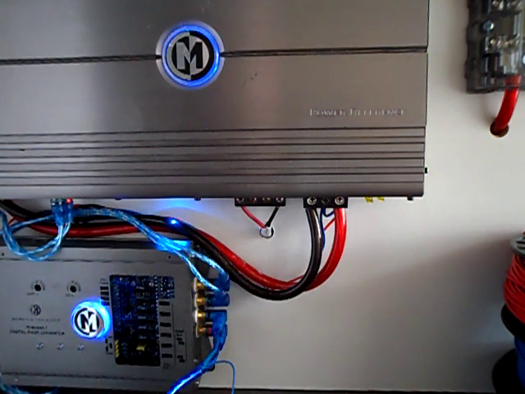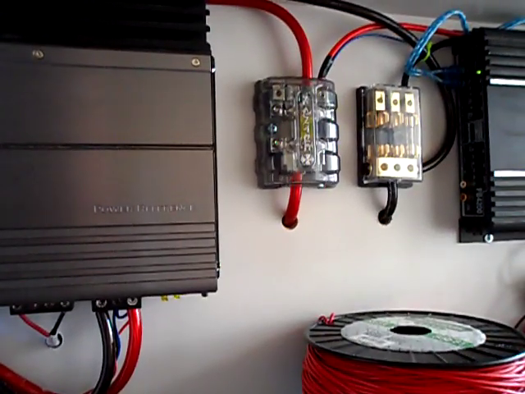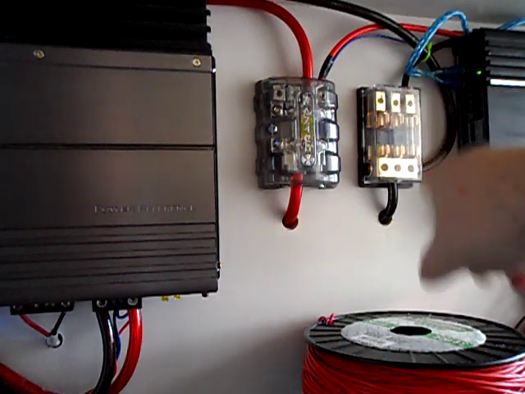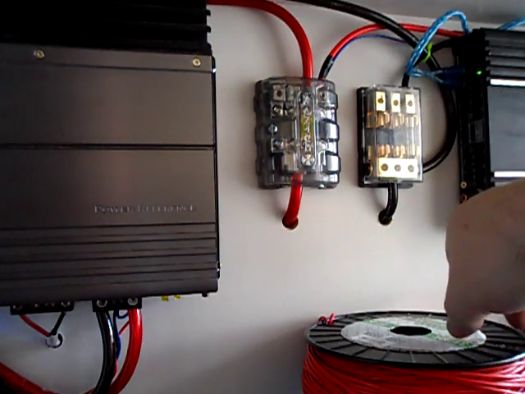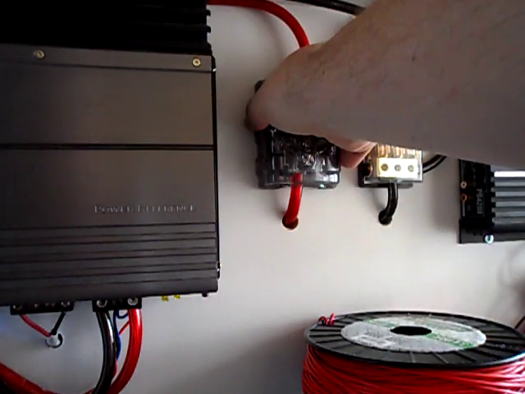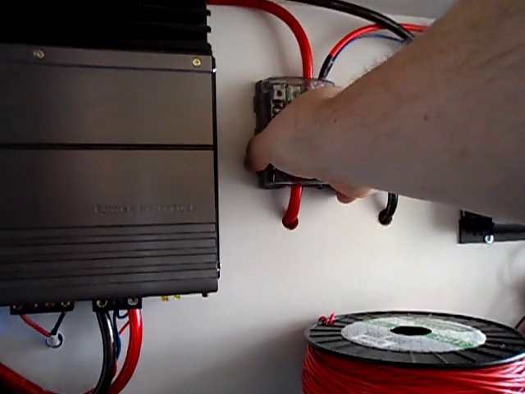The other thing is, let's talk about power for a second. It also allows you to know what fuse size you need. We'll look up here. Don't concern yourself with this side. I couldn't find a distro block, so I'm using a fuse thing. As soon as I find my distro block, that's gone.